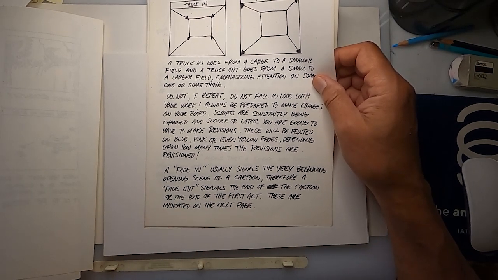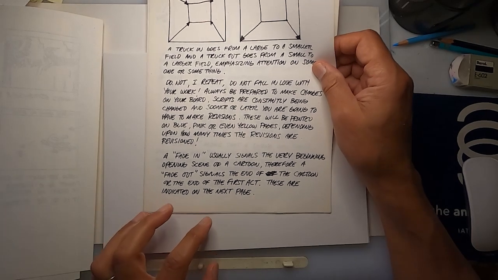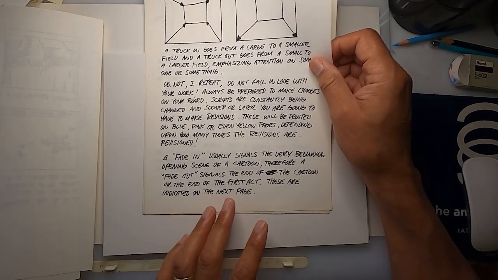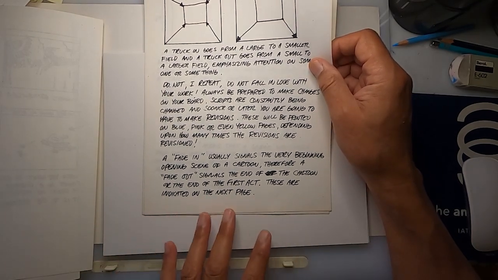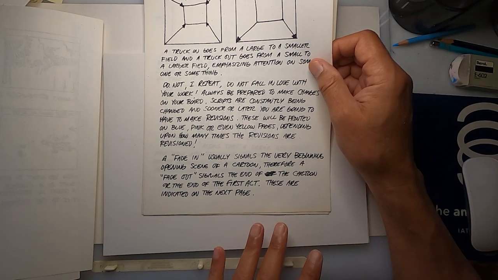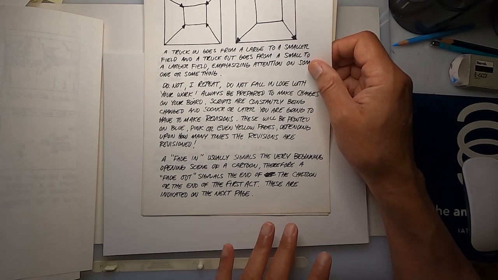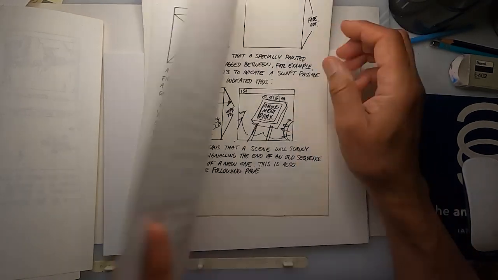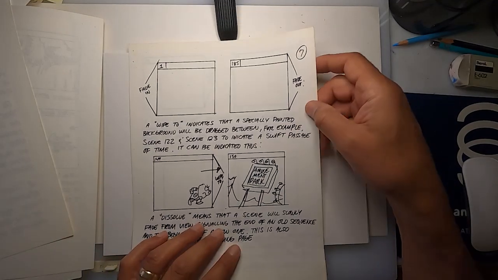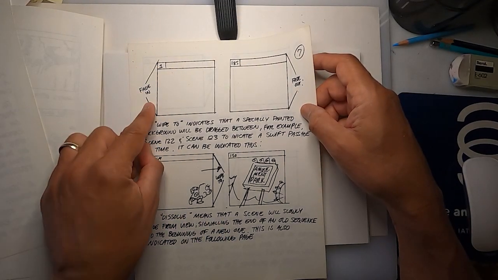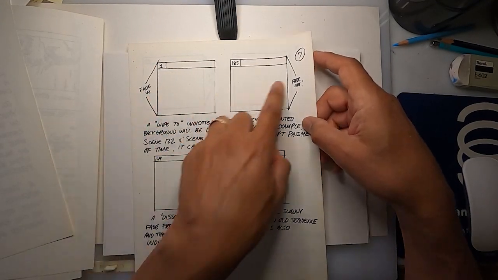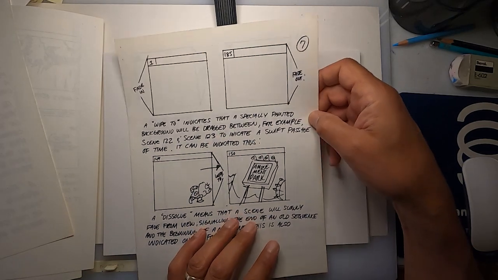Now, next thing he's explaining is a fade-in usually signals the very beginning, the opening of the cartoon, and the fade-out usually is the end of the cartoon, or the first act. And this is how they indicate it usually. They would put a little triangle here, this is fade in, and a triangle here, this is fade out.